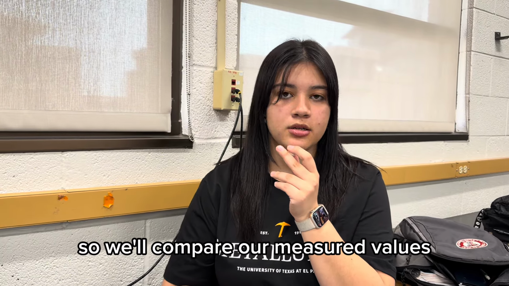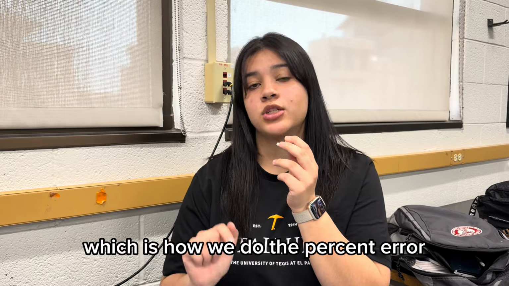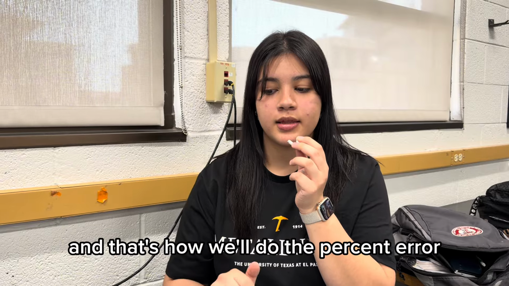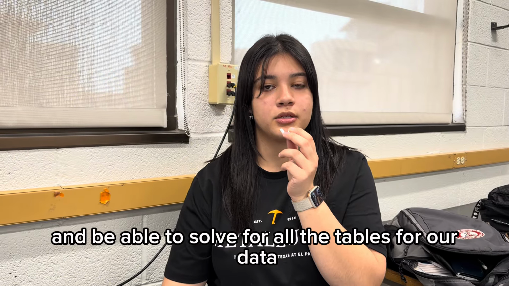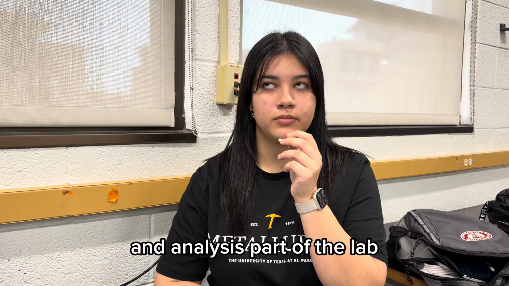We'll compare our measured values to the theoretical capacitance at different distances, which is how we do the percent error. That's how we'll be able to solve for all the tables for the data and analysis part of the lab.